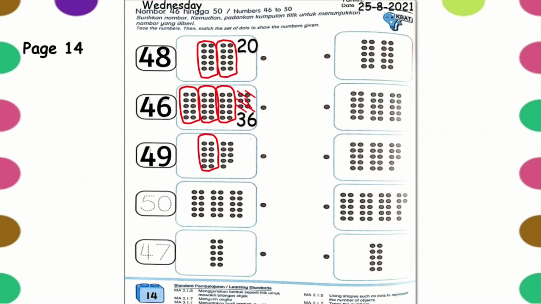So after 10, we continue with 11, 12, 13, 14, 15, 16, 17, 18, 19. Very good. So you write there 19.